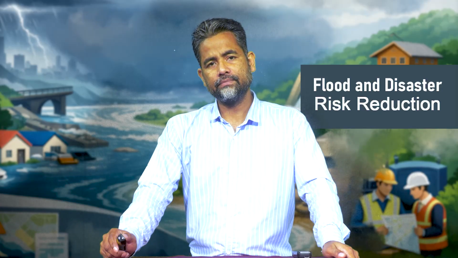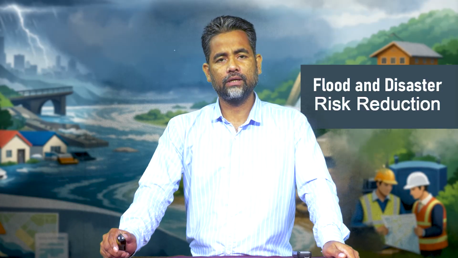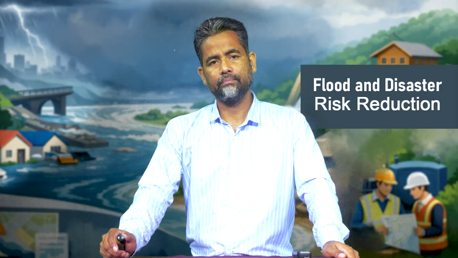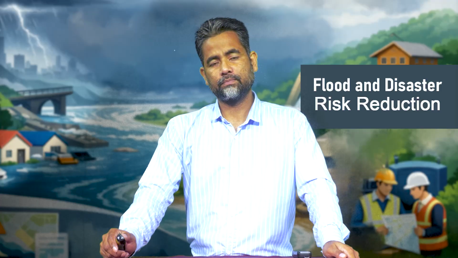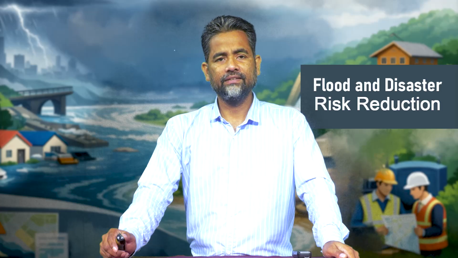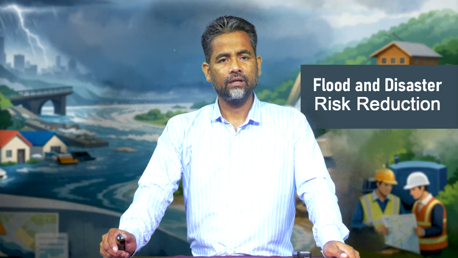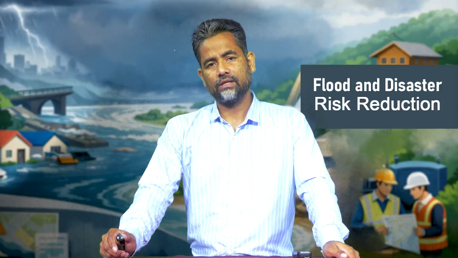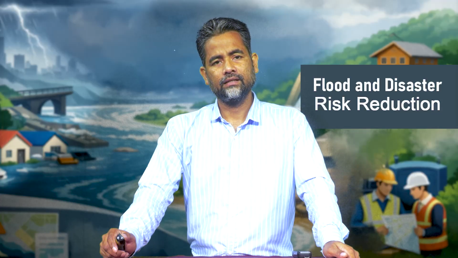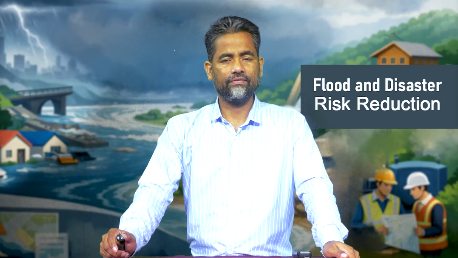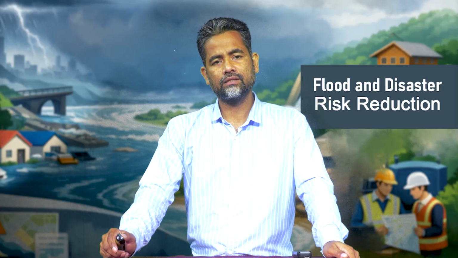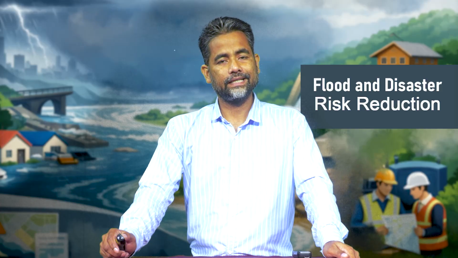Understanding these types is crucial because it requires different early warning methods, mitigation strategies, and response approaches. In India, riverine and urban floods are the most frequent and damaging, while flash and coastal floods cause sudden high mortality events. Effective flood risk reduction demands tailored strategies for each type.